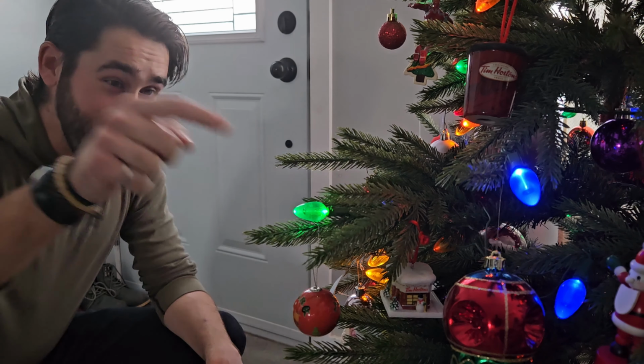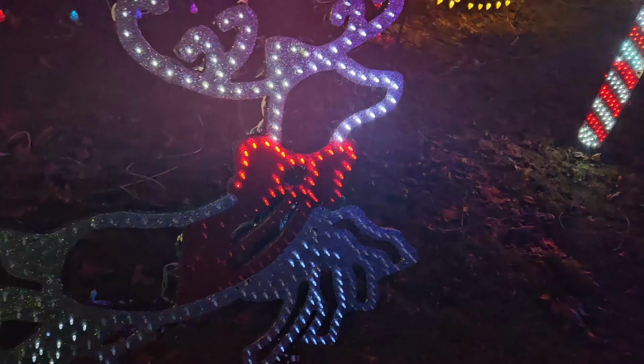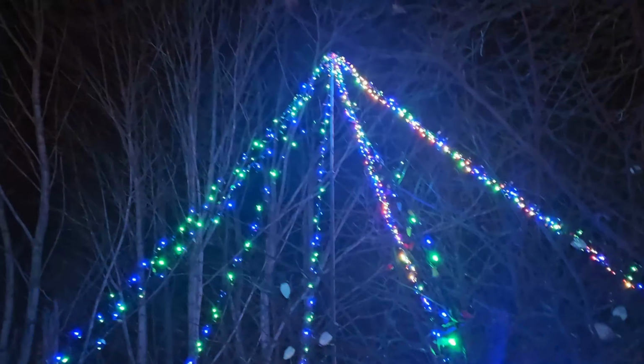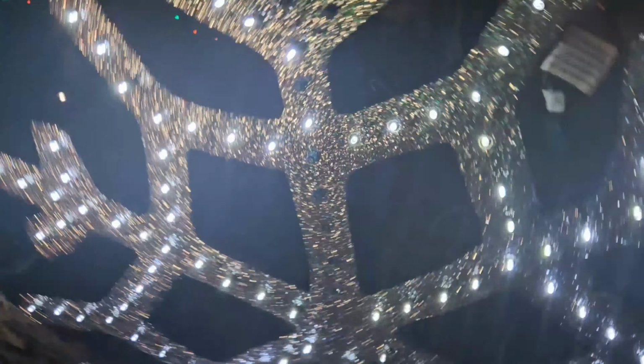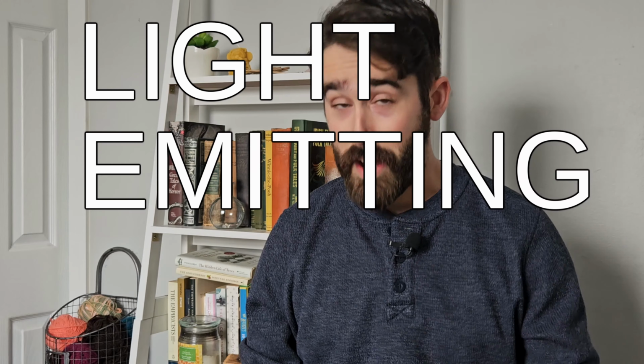Well, this kind right here is an LED, which won't give you lead poison. LEDs are the most common type of light source manufactured and used today. And not just for Christmas lights. They're also used for home lighting, headlights, and even screens. But what the heck actually is an LED? Well, it's helpful to know what it stands for, which is light emitting diode.